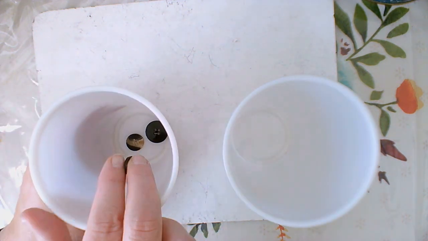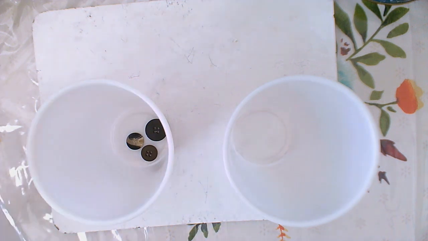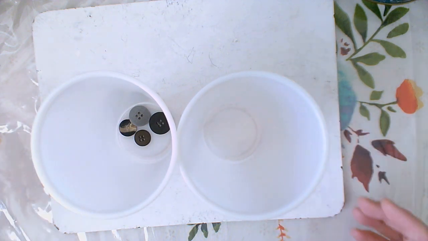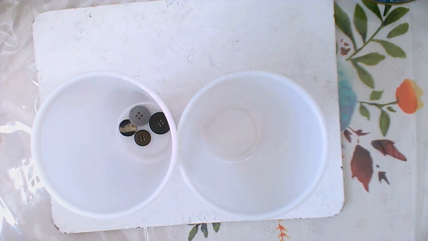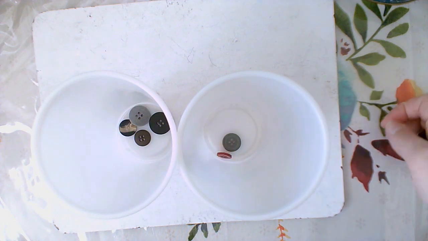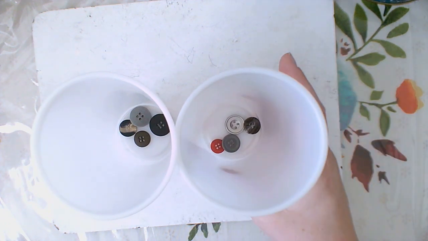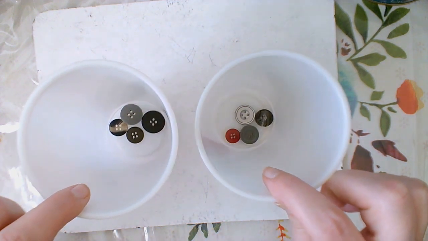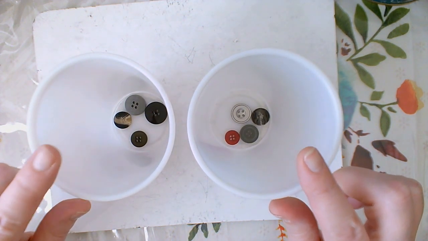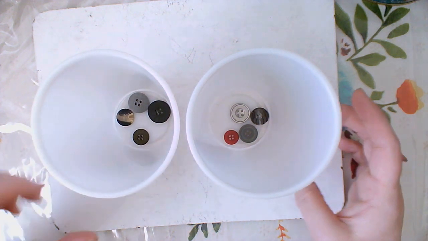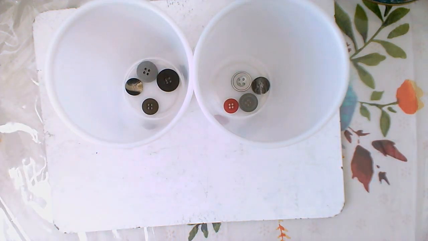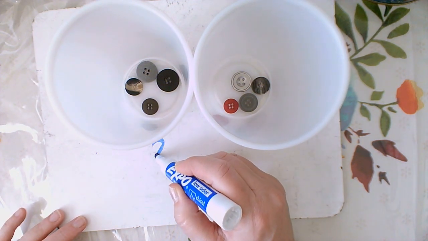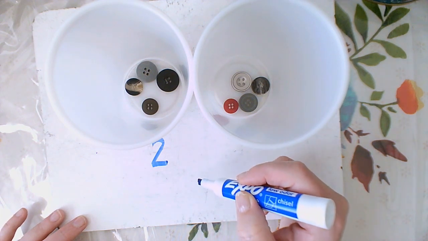1, 2, 3, 4. Okay. And then into the second cup, I'm going to put 4 more buttons. 1, 2, 3, 4. Okay. So there's an easy way to show 2 groups of 4, or 2 4s. All right, now I'm just going to move these here. If I was writing the multiplication equation, remember the first factor tells me how many groups. There's 2 groups.